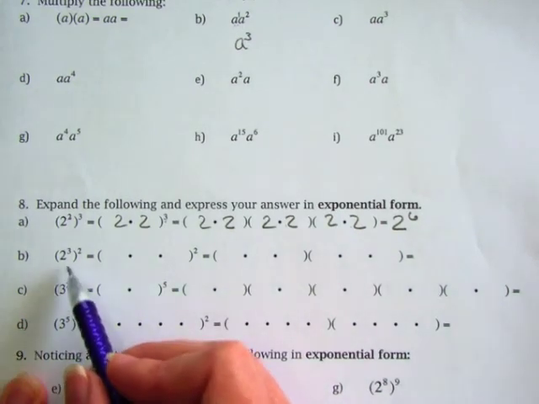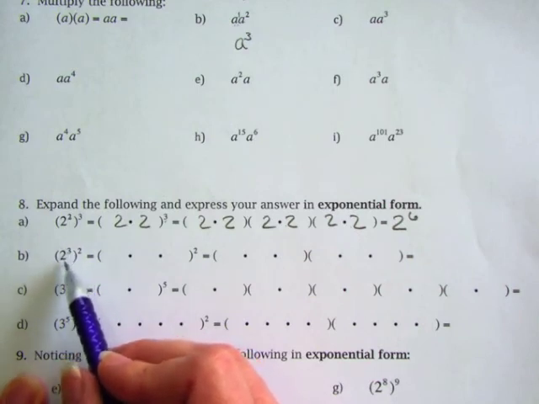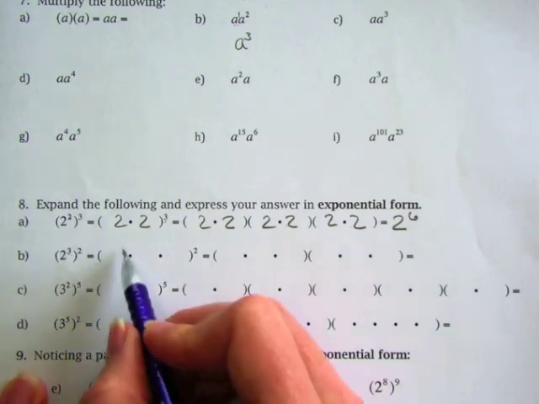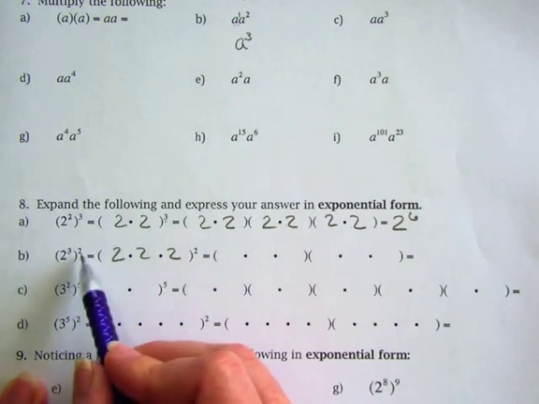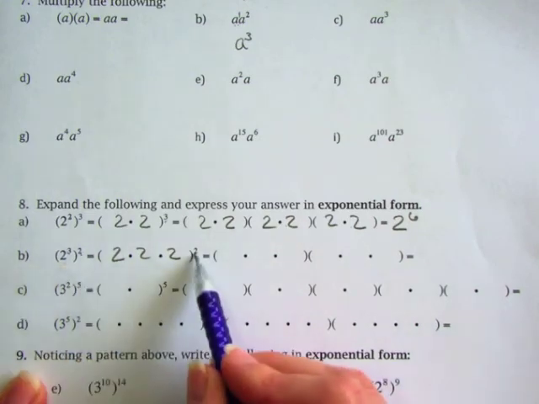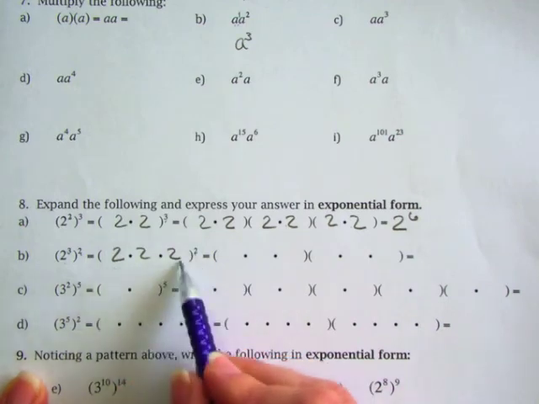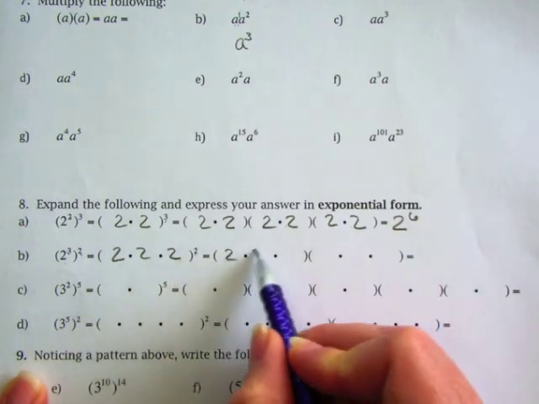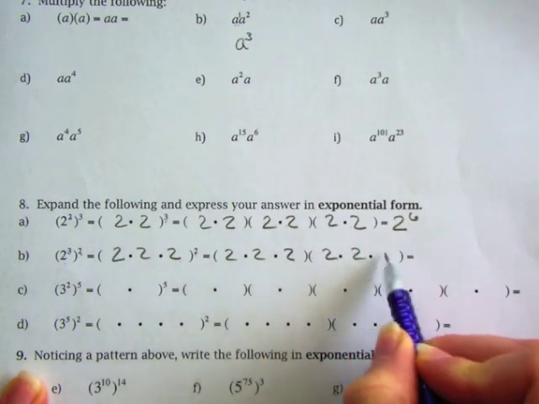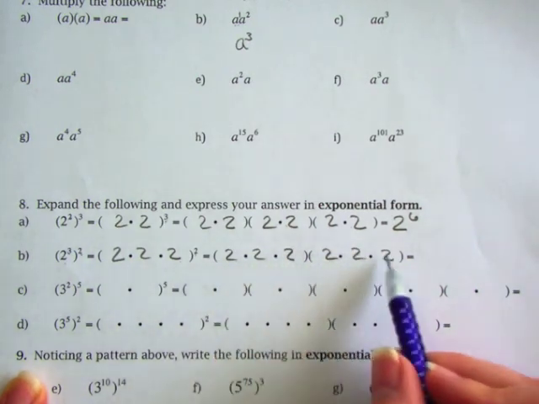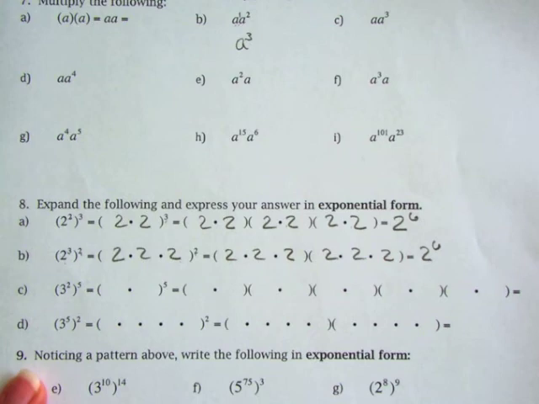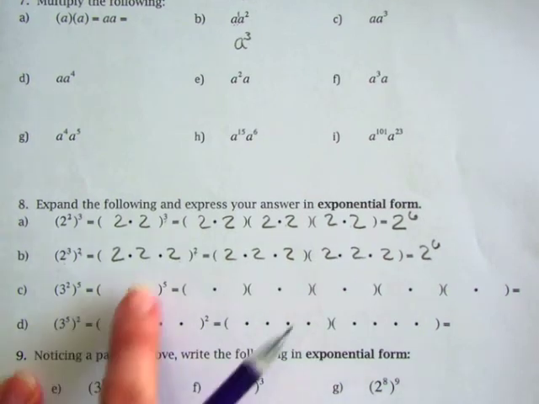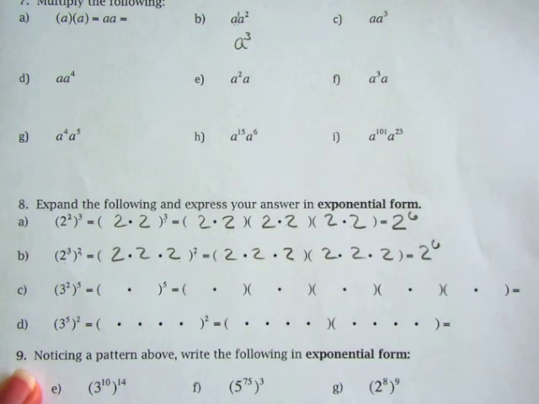Let's do one more together so you can see. Another way to approach this, to think about it expanded, is to expand the inside first. Here I have 2 cubed, which means I have 2 times 2 times 2, 3 of them. That's expanding the 2 cubed. Now we're going to notice that that's squared. Squared means multiply it by itself. So I need one of these and a second one of these. I need the first 2 times 2 times 2 and the second 2 times 2 times 2. Notice there's 6 2's, so we get 2 to the 6 as our power form and our exponential form. Okay, you try those next two. Pause it and then come back.